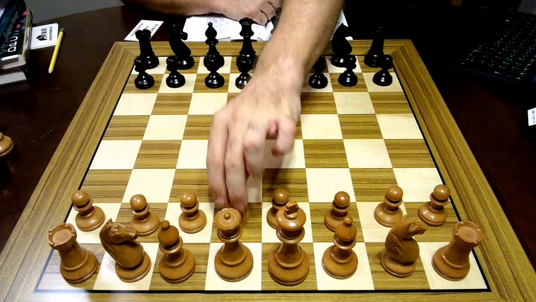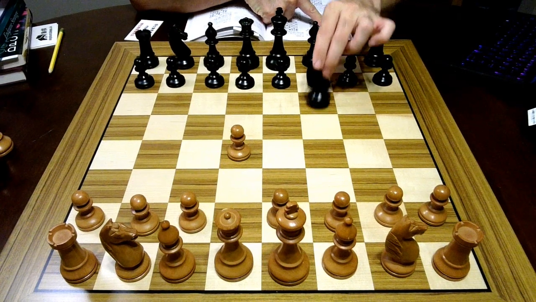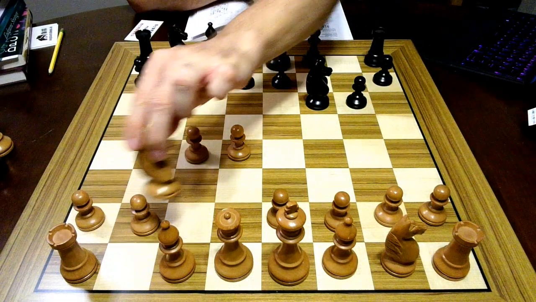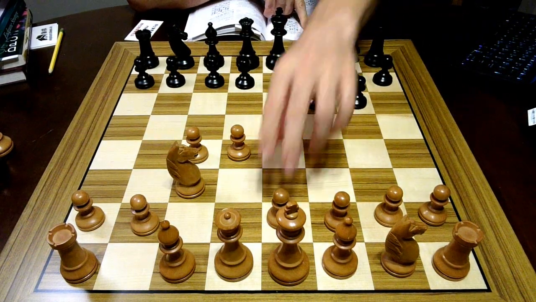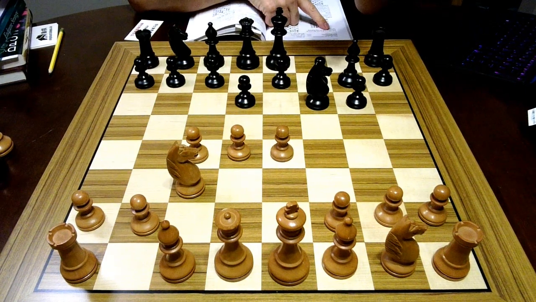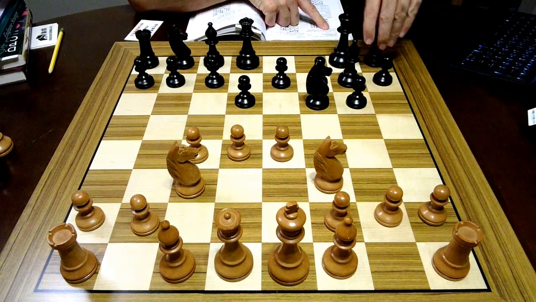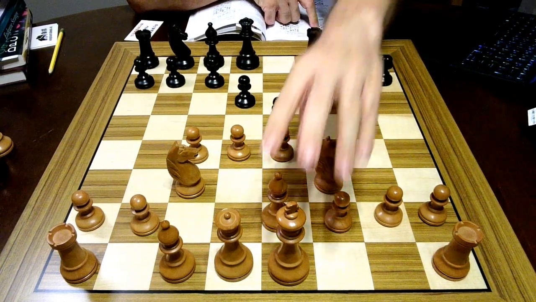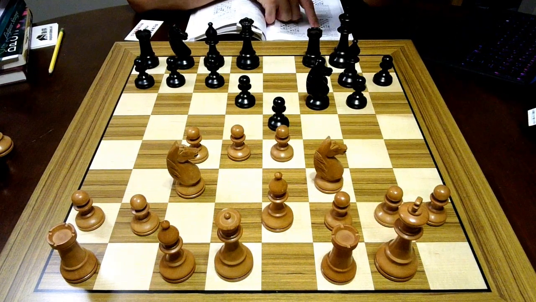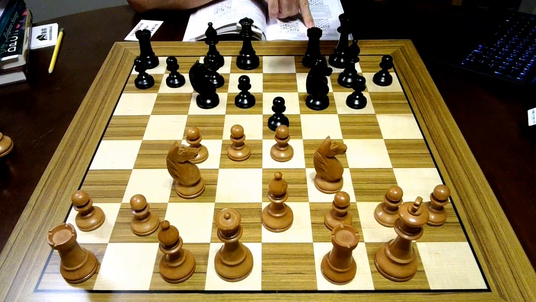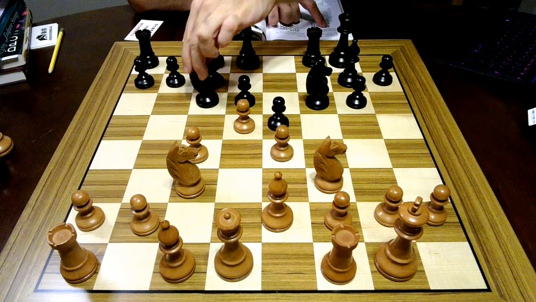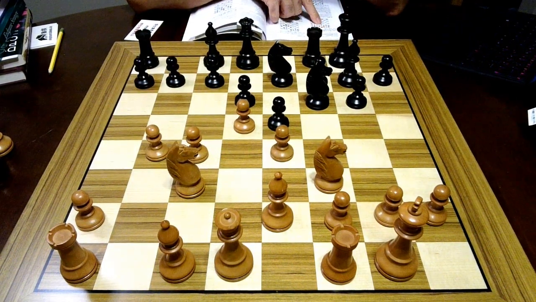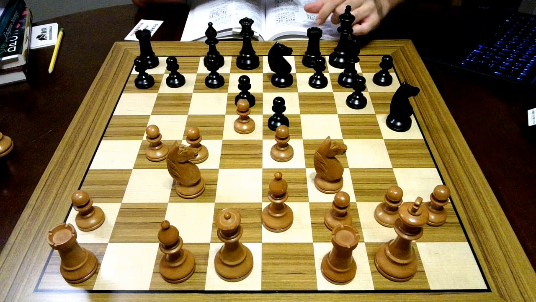d4, knight f6, c4, g6, knight c3, bishop g7, e4, d6, knight f3, castle, bishop e2, e5, castle, knight c6, d5, knight e7, b4, and now there is knight h5.